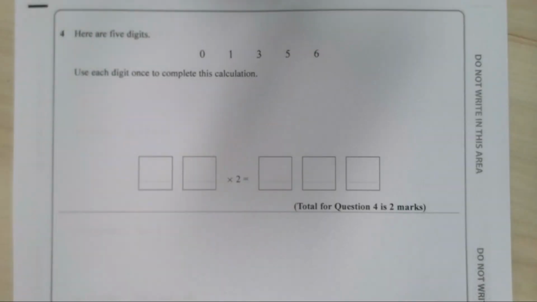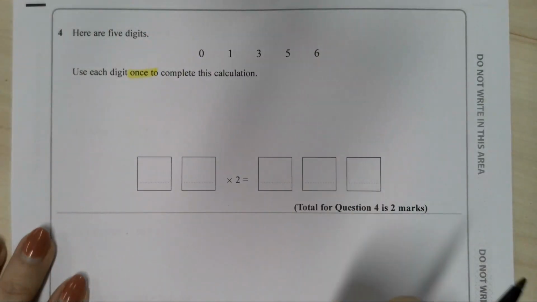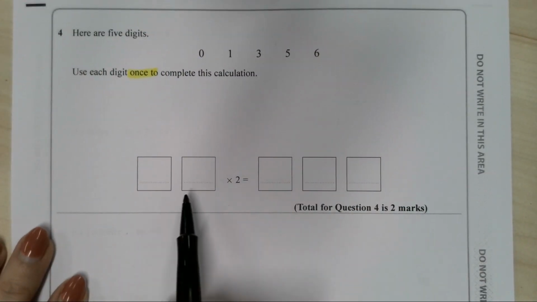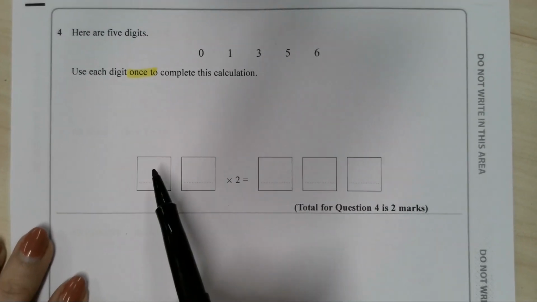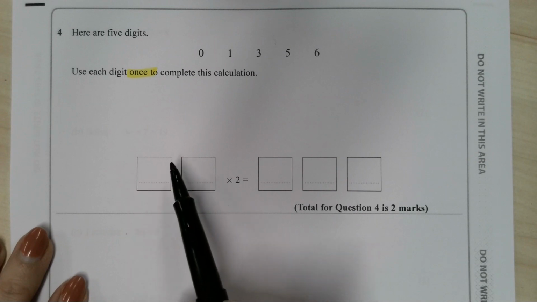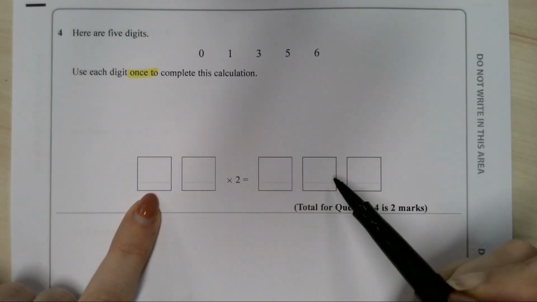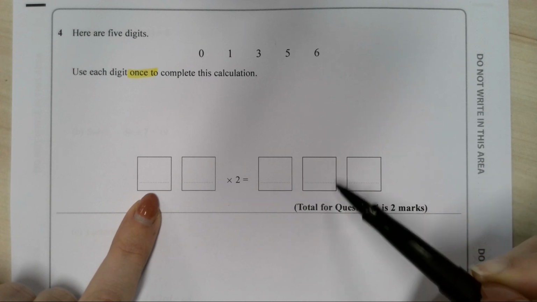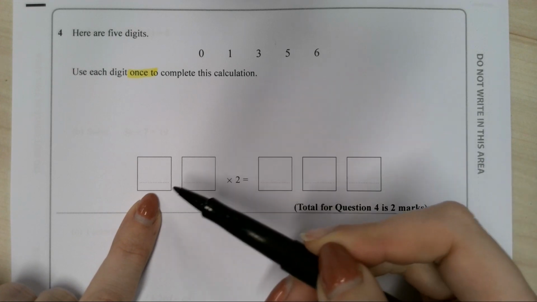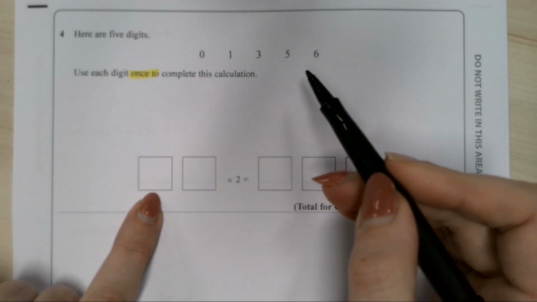Question 4 then. Here are 5 digits. Use each digit once to complete this calculation, so I cannot repeat them. A 2-digit number times by 2 gives me a 3-digit number. So if I have a 0 in my tens and I times it by 2, it's probably not going to be a 3-digit number. A 1 in my tens, it probably won't be a 3-digit number. A 3 in my tens, it probably won't be a 3-digit number. So in my tens, I'm probably going to have either a 5 or a 6.